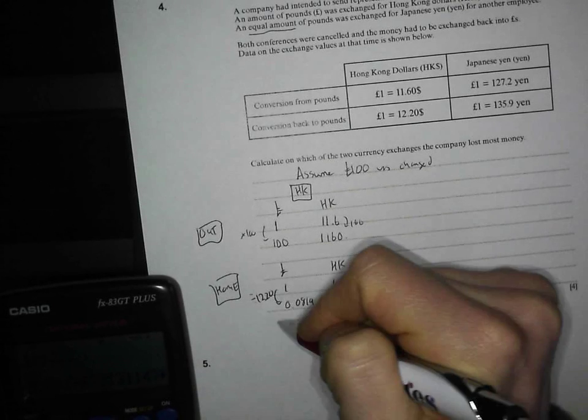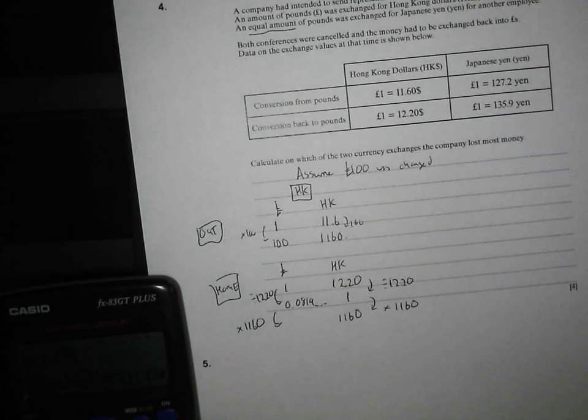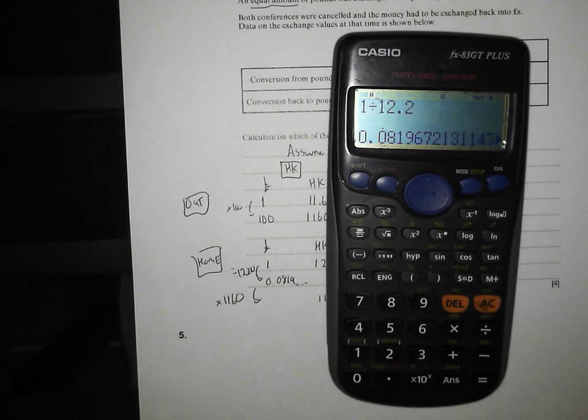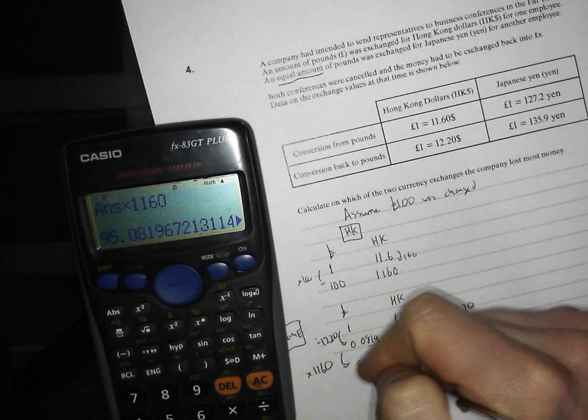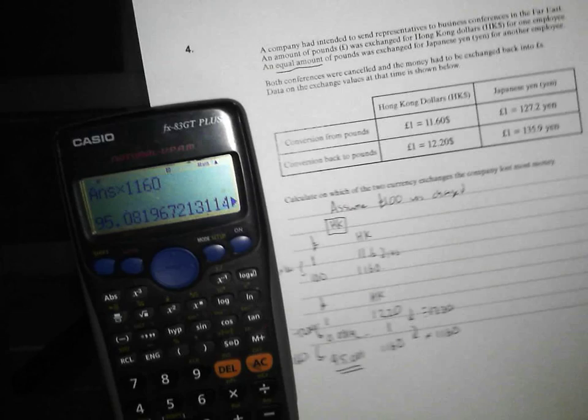So I'm going to multiply this side by 1,160 as well. This idea of balancing it up, treating it like a ratio, I find is the key to these currency conversions. Keep that horrendous answer in my calculator, times it by 1,160, press equals, press my little SD button, and it's come out as 95.081.